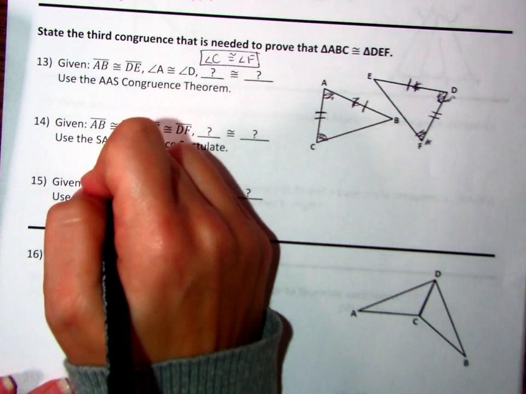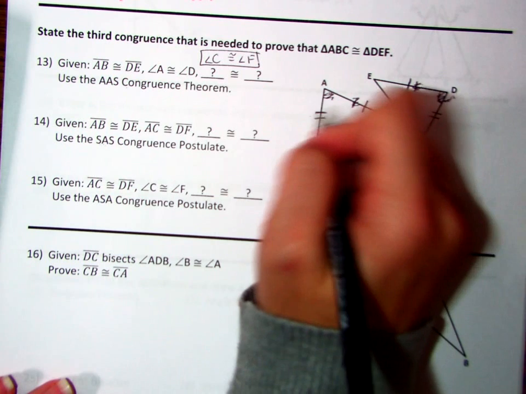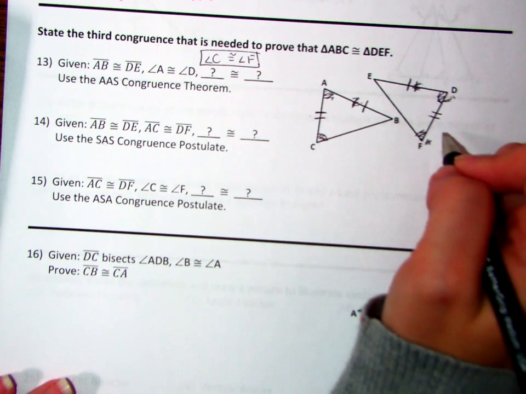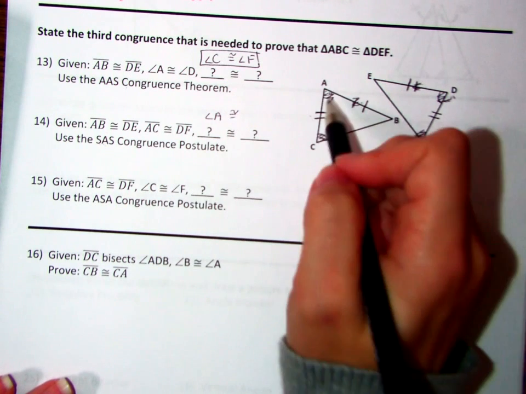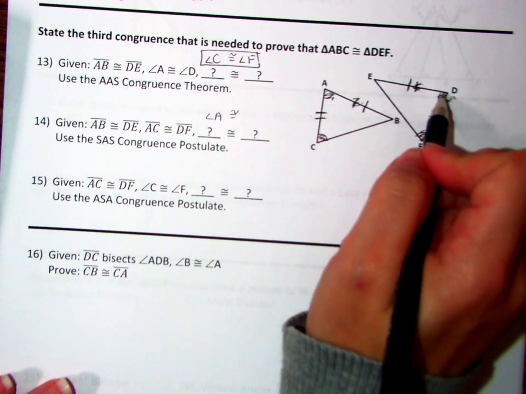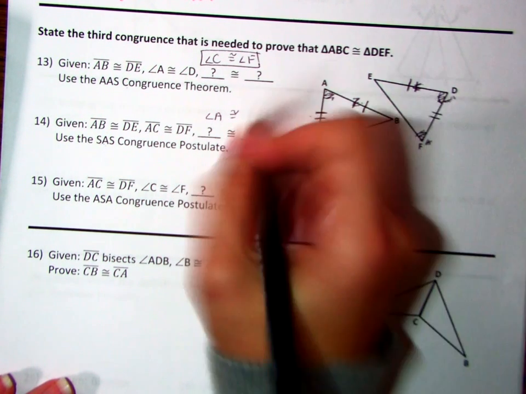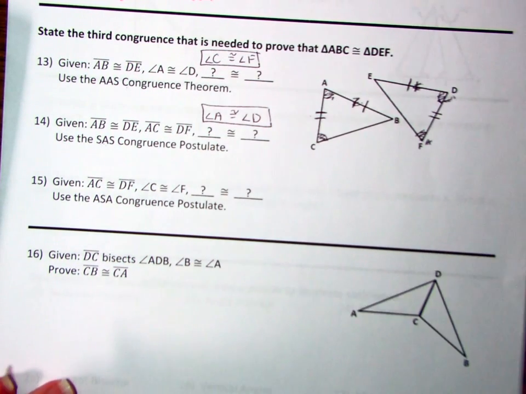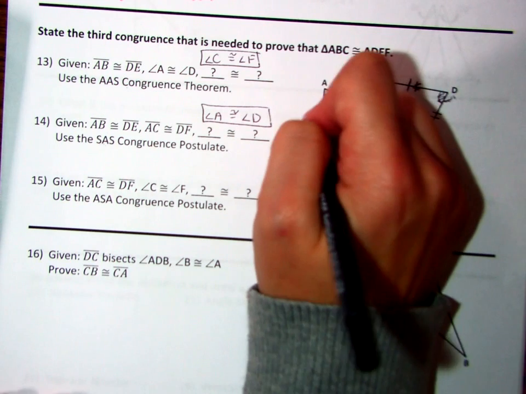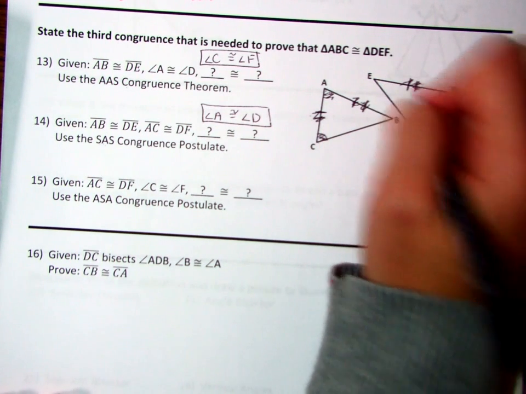Remember, the angle has to be the included angle between these two sides, so we're referring to angle A. So angle A is going to be congruent to, if you look, A is congruent to D is the included angle here, so angle D would be the last thing I need to use for the SAS. So we're going to cross this out again. I'm making a mess out of these triangles.